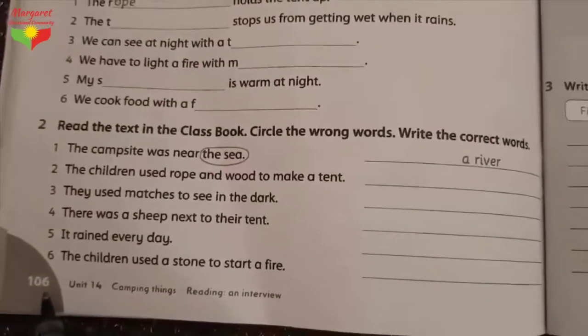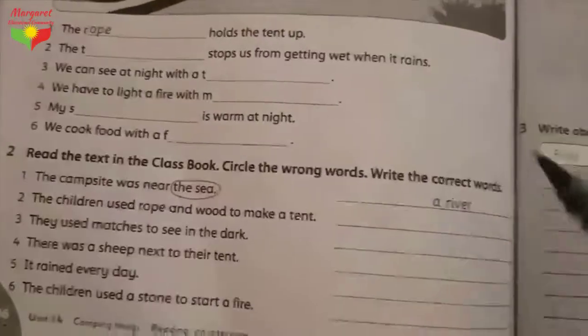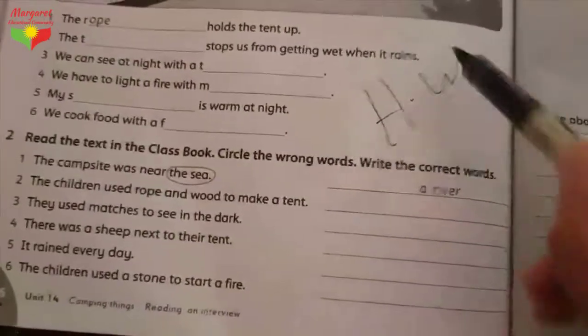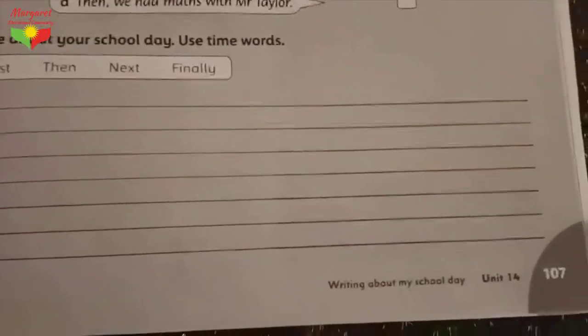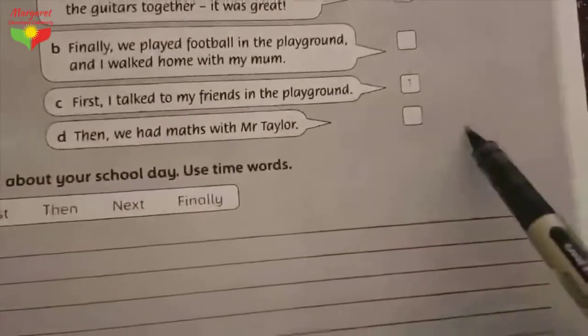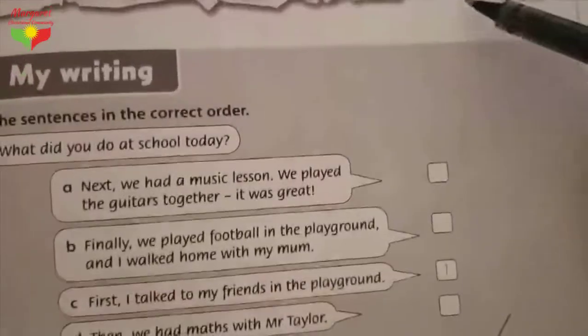So dear students, on the workbook page 106. Okay, it will be homework. So let me write down homework, page 106. And then page 107, but please don't do this exercise, just do this one.